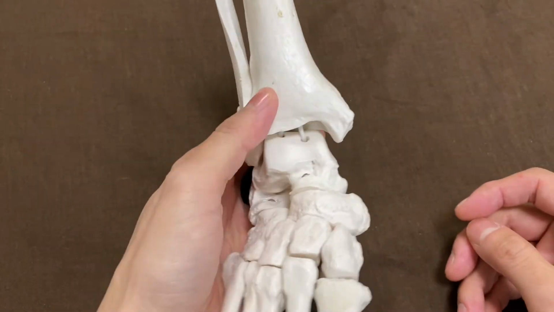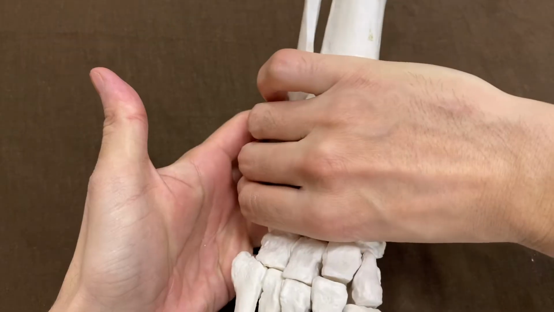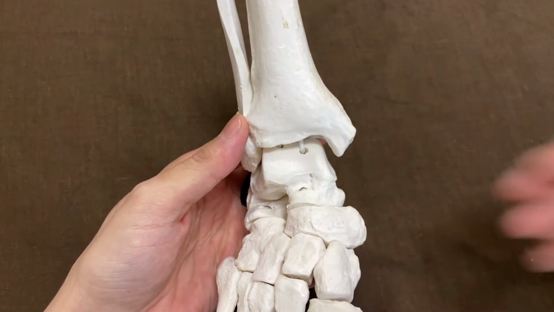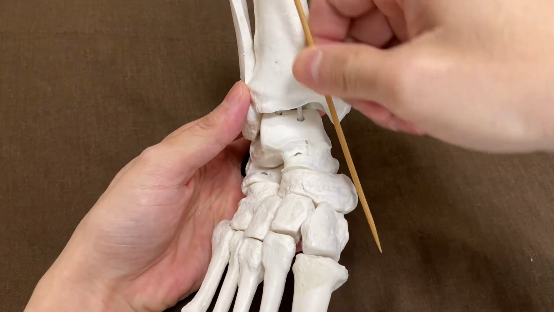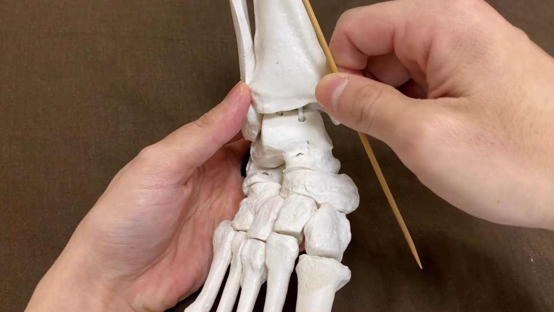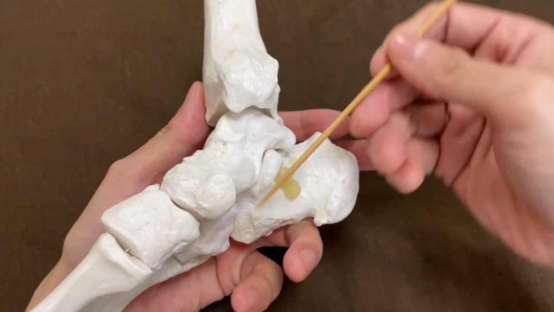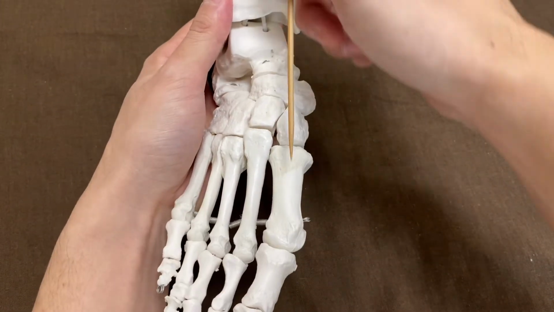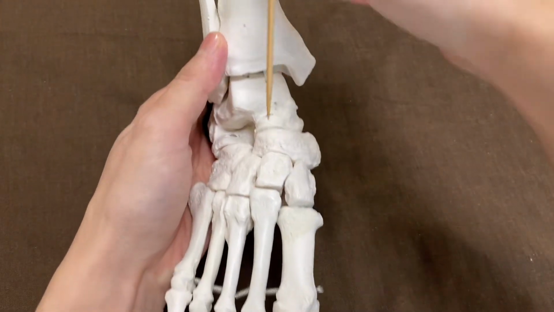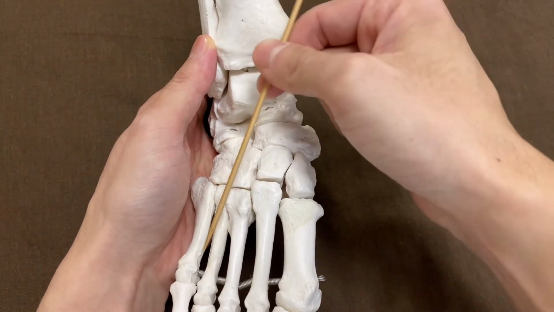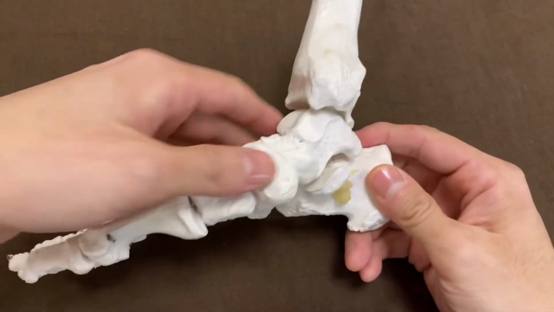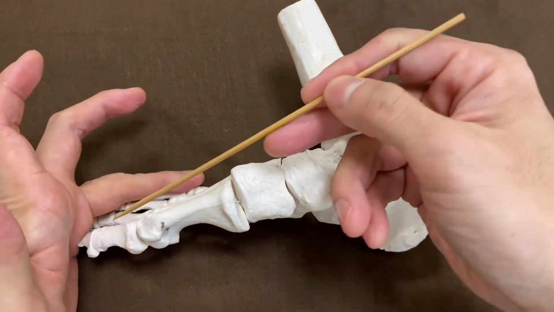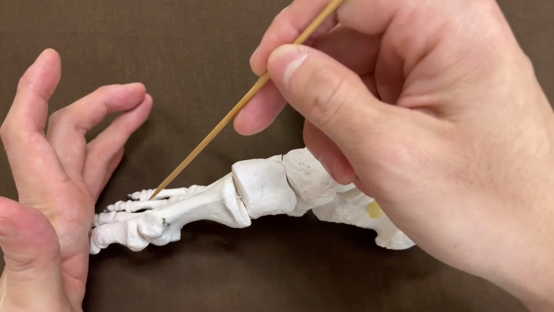Then let's go to the anterior aspect. It covers like this. I want to explain three muscles. One muscle is tibialis anterior. Okay, tibialis anterior. I was just talking about tibialis posterior. Now it's tibialis anterior. Now, extensor hallucis longus, extensor digitorum longus. Okay, three muscles on the anterior part: tibialis anterior, extensor hallucis longus, extensor digitorum longus.